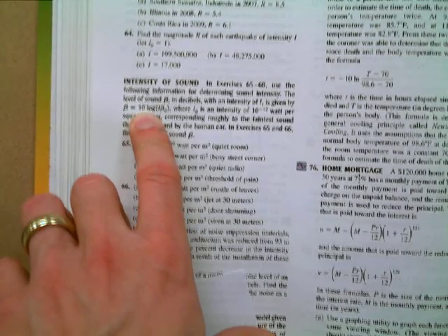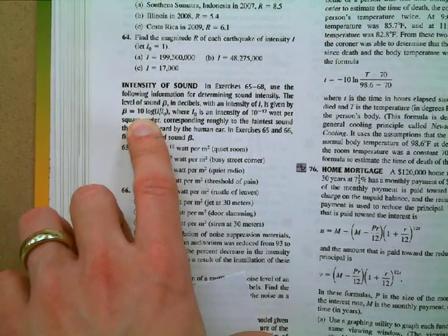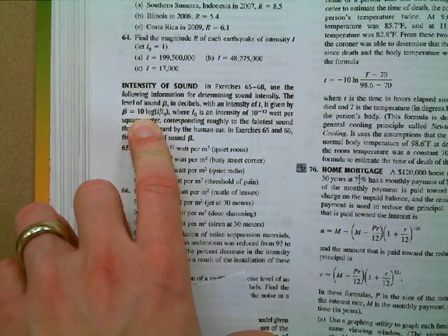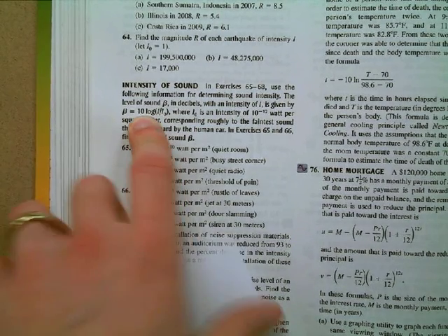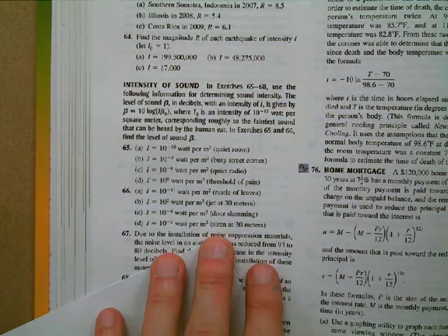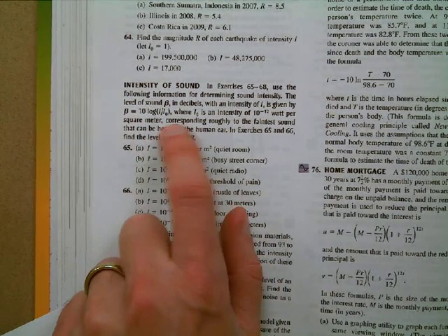Where I sub 0 is an intensity of 10 to the negative 12 watts per square meter. That's kind of our baseline. I sub 0 is the baseline intensity, which is, as it says, roughly the faintest sound that can be heard by the human ear.